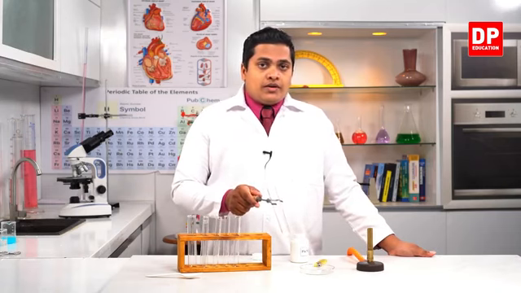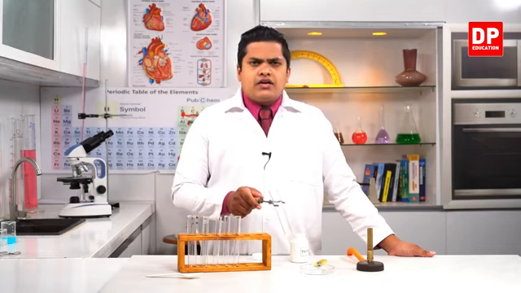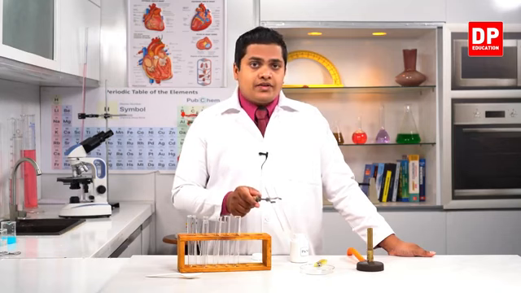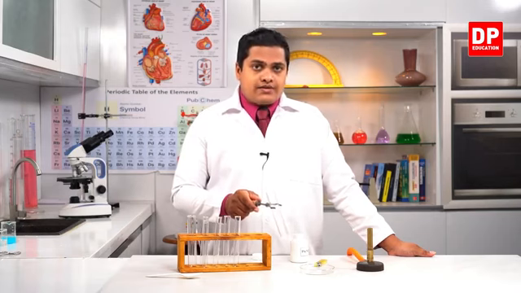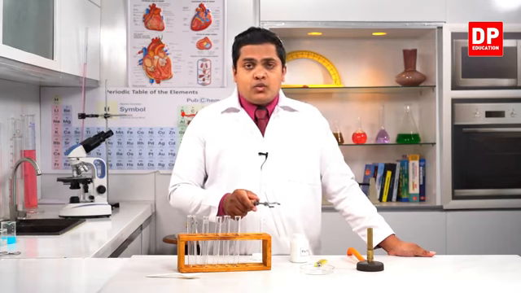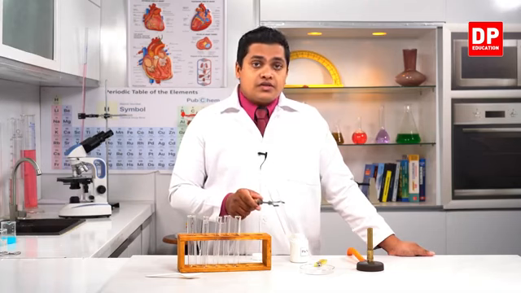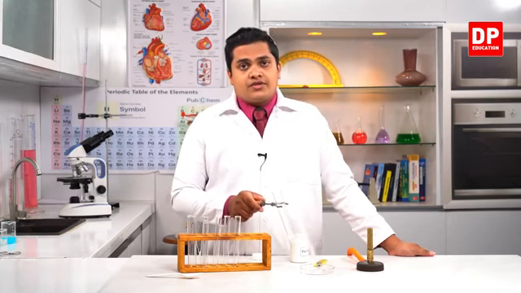So the first evidence of a chemical change is that if a gas is emitted during the mixing of two substances, or when burning, or in any other case, then a chemical change has happened. That's why new substances or new gases are getting produced.